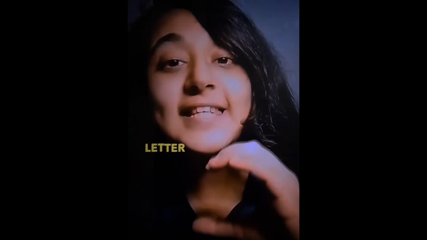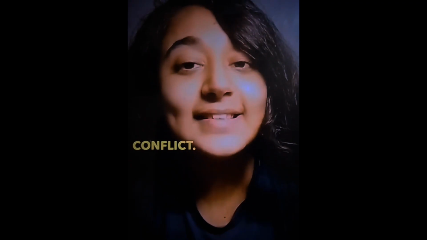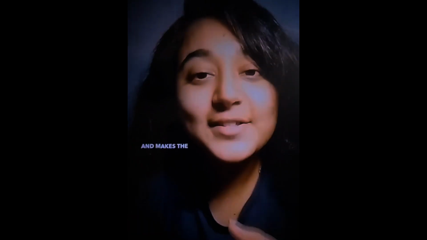Second example of letter C, I have conflict. Conflict, by definition, is the struggle between opposing forces that drives the plot forward. It creates tension, keeps the readers engaged, and allows room for character development. It adds depth to the character's role and makes the story more relatable and compelling.